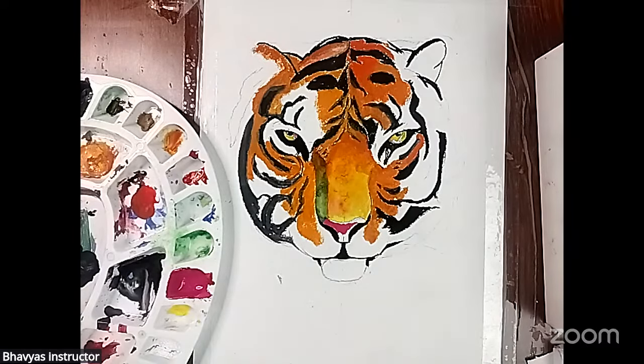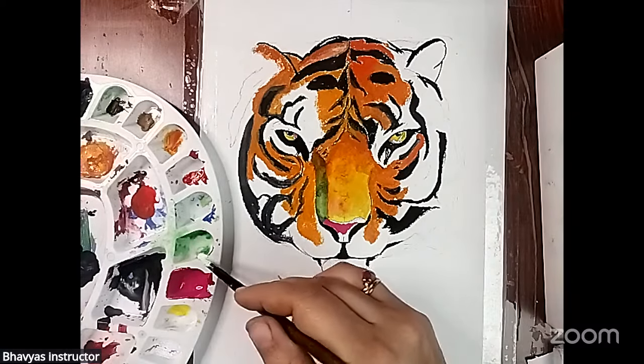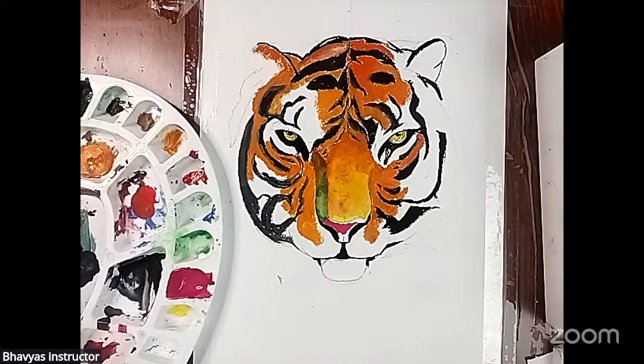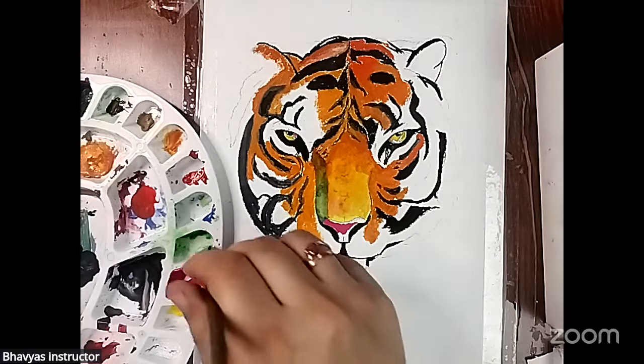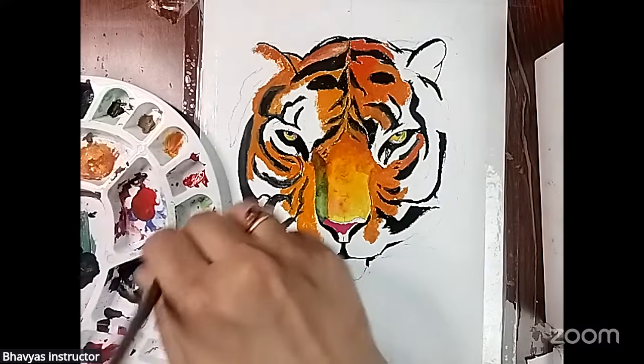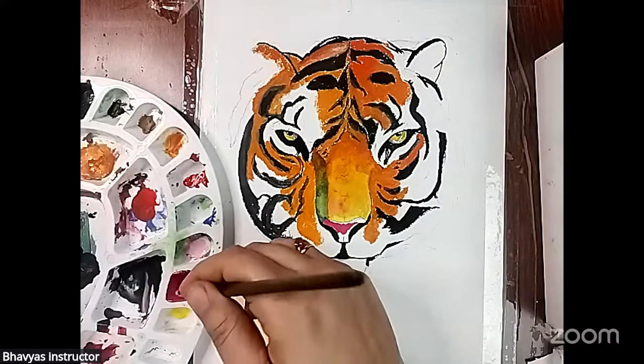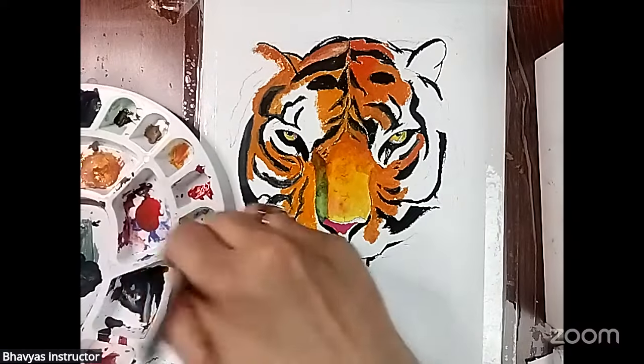Add a little more white color. I need a little lighter value, so I'll take white in another space, and then add this pink, more pink, to the white.